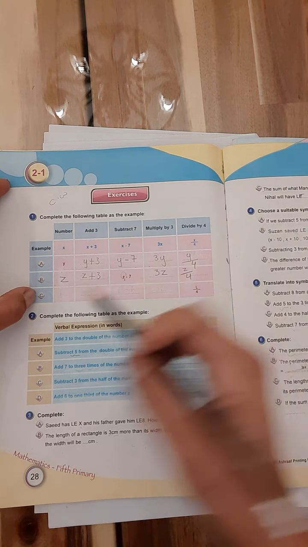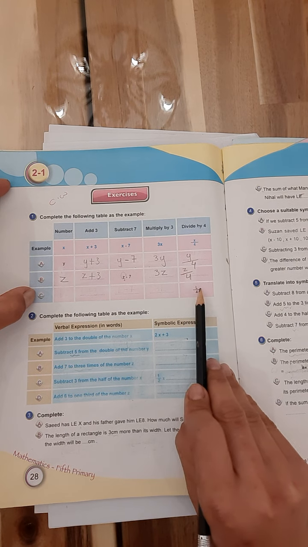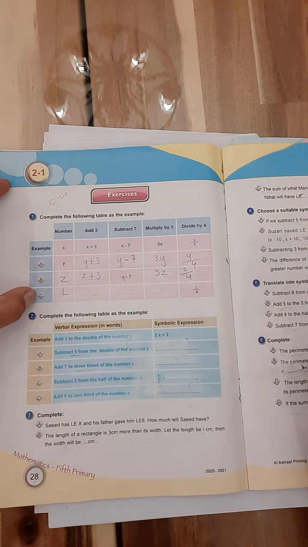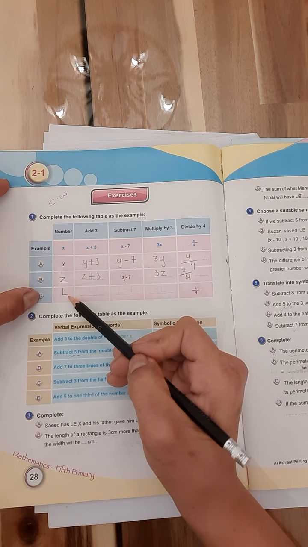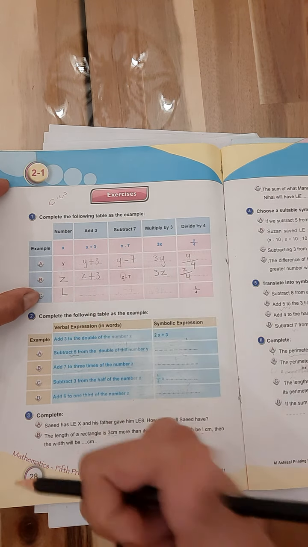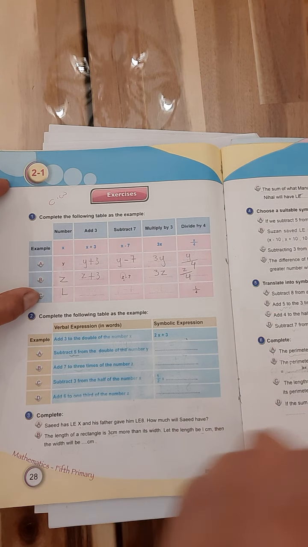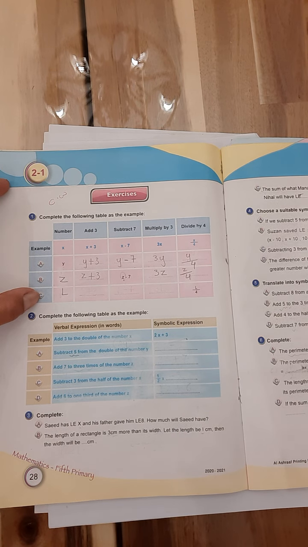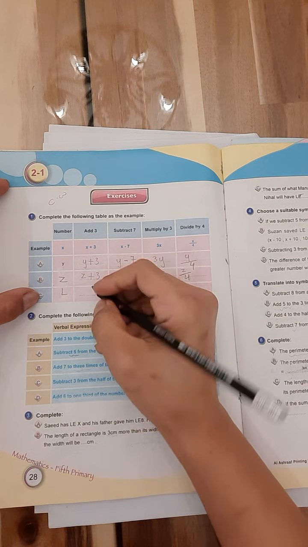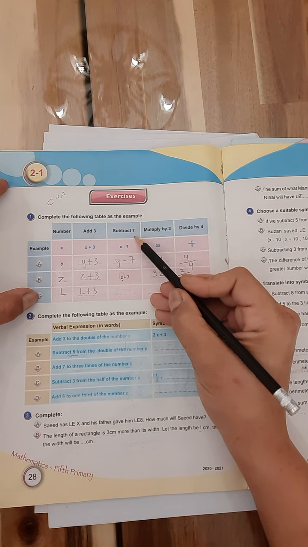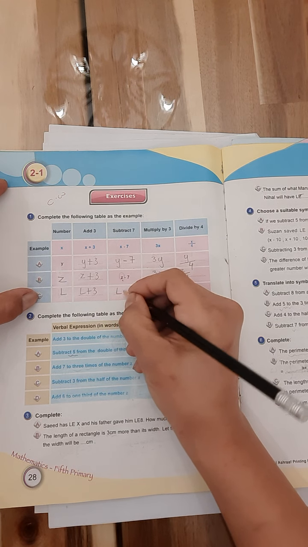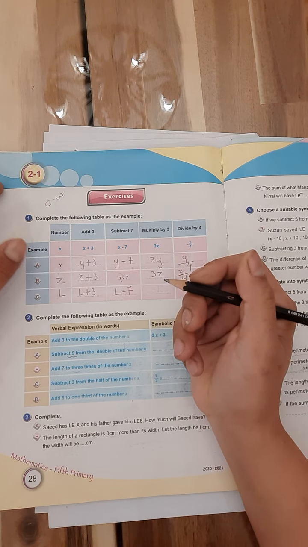Number C, let's see any answer and take our letter. The letter here is L, and then continue. Add 3 to L. Add to is an exception, where what he said first will be the second. Look, add 3 to L. So it is L plus 3. Subtract 7 from L, so it will be L minus 7, because subtract from is an exception.